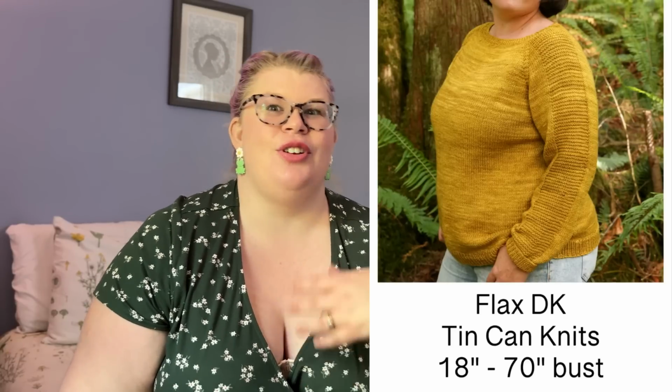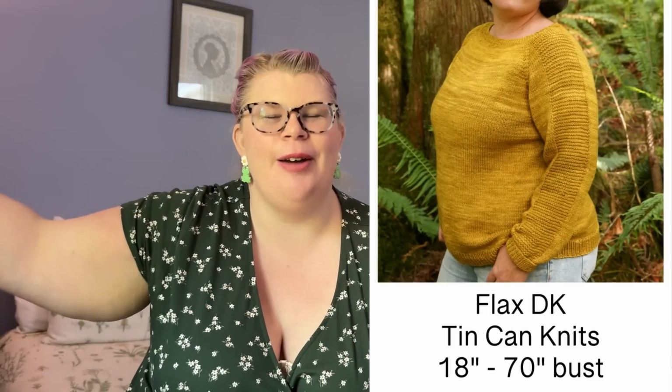So I've used the Flax, which is made for Aran weight. There is also a Flax Light, which uses fingering weight. There had to eventually be a Flax DK, so I'm so excited to get to share that in this video now that this pattern is also available. Tin Can Knits are known for doing super inclusive sizing, ranging from newborns all the way up to adult sizes, and they have done it again with Flax DK.